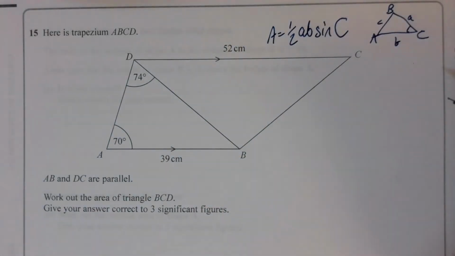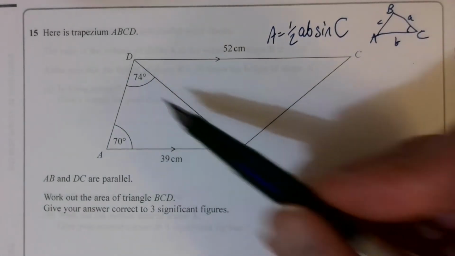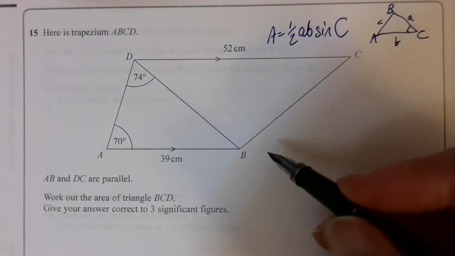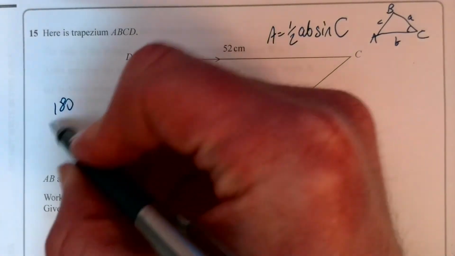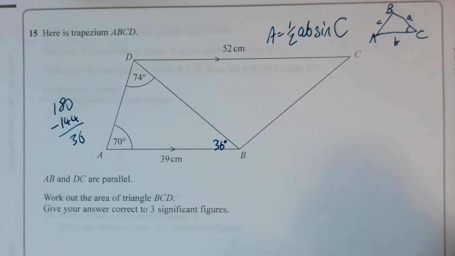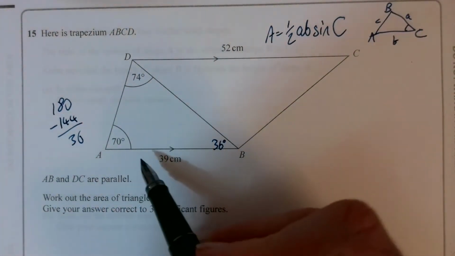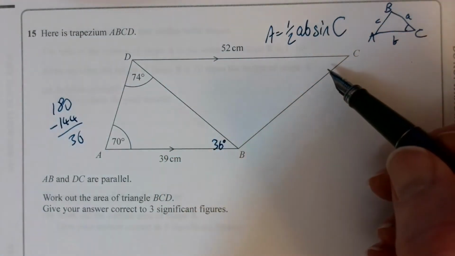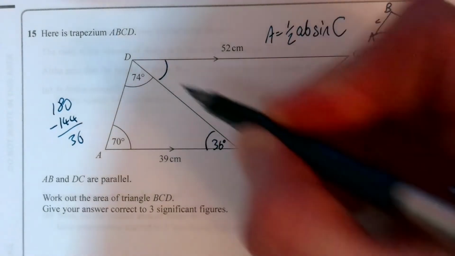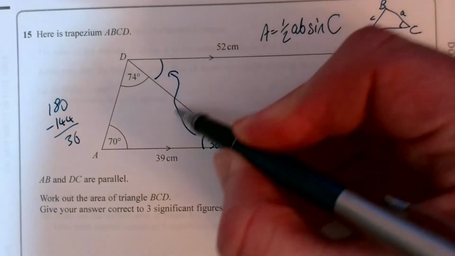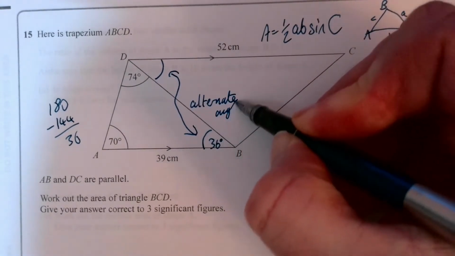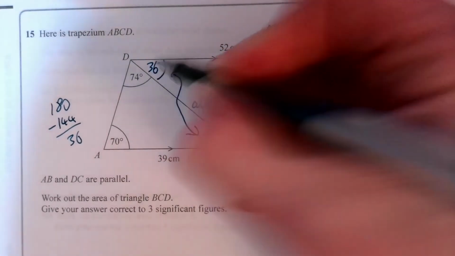I'm just going to do easy stuff that I know. I know this is to do with angles, and I know I've got a triangle there. So 70 plus 74 is 144. 180 take 144 is 36. So that's 36 degrees. Now, it's got parallel sides. As it's got parallel sides, because of alternate angles, they will be the same. So that's 36 degrees.